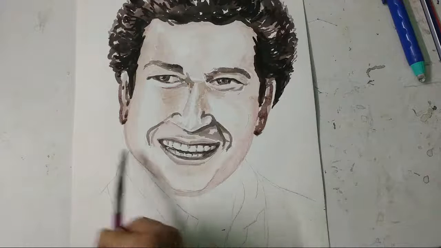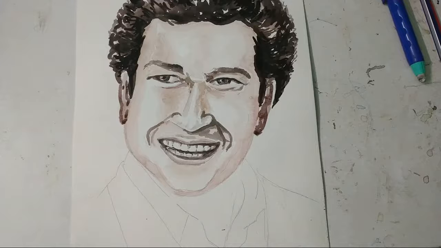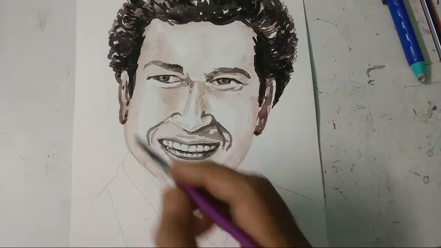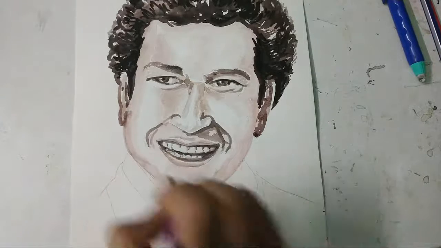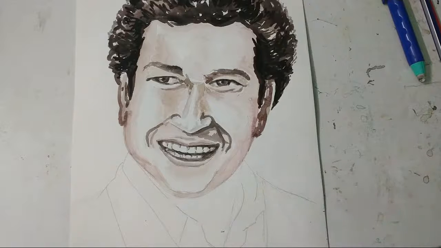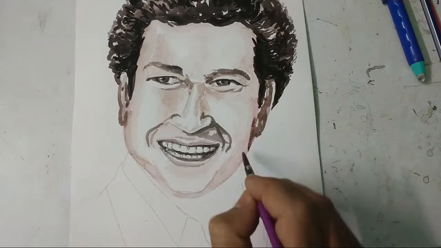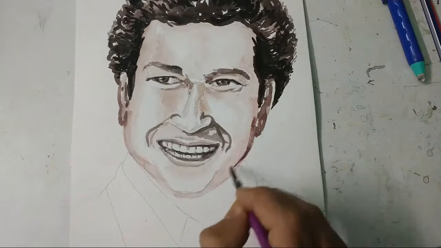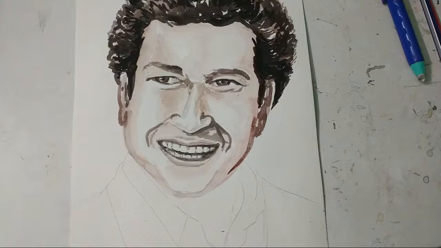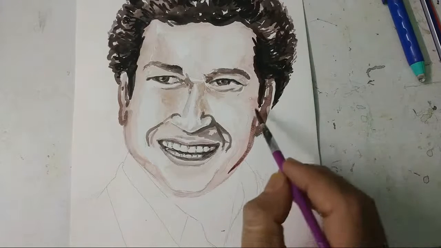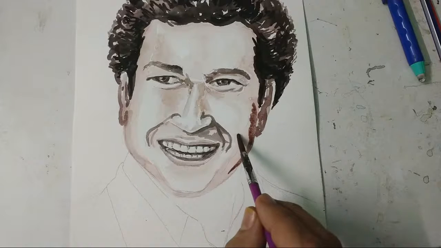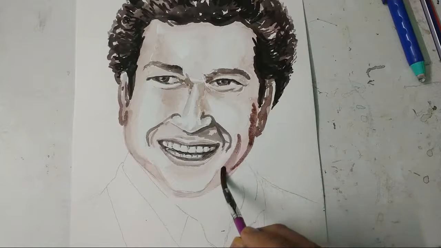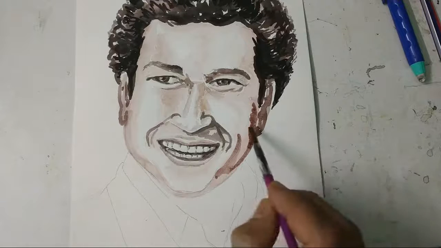Now this area looks slightly broad, so I will make it light. And this area I will make slightly more broad. Now to show that the face is having light, see, I will make this area with a dark tone.